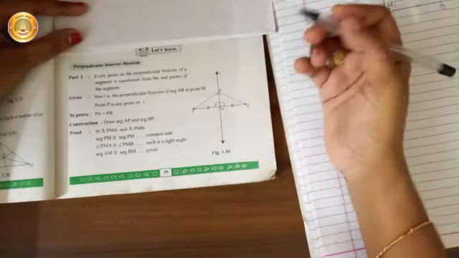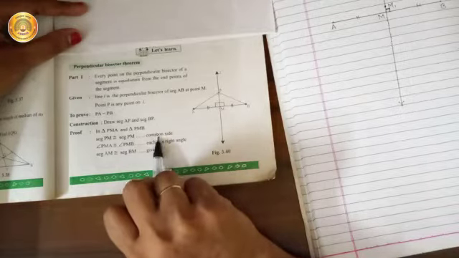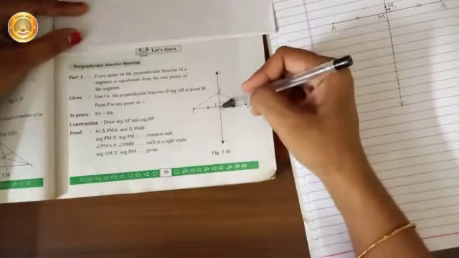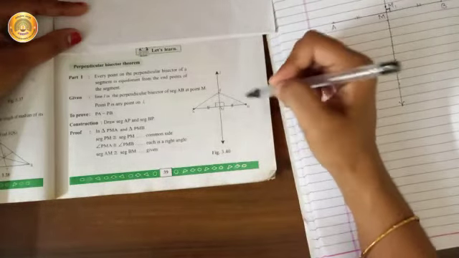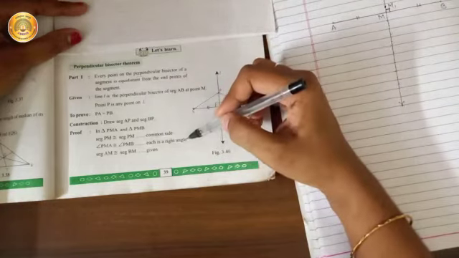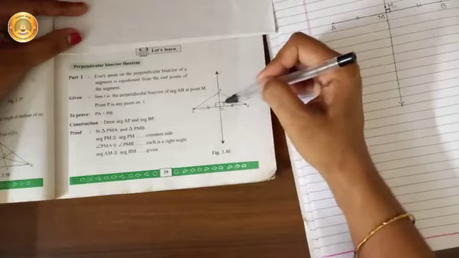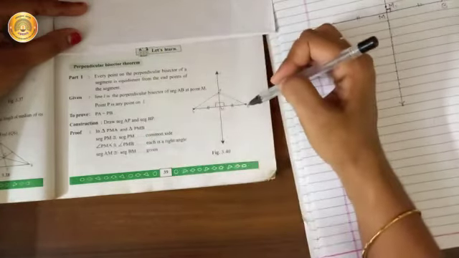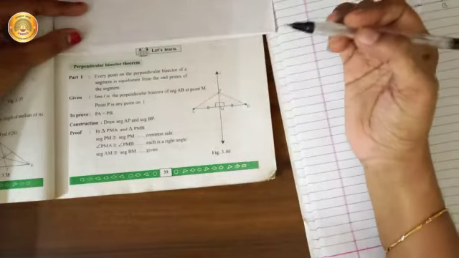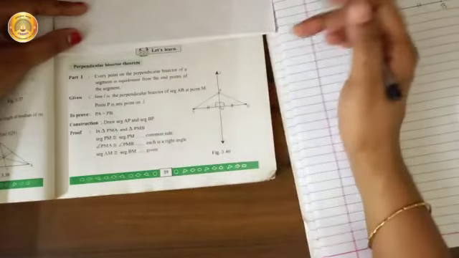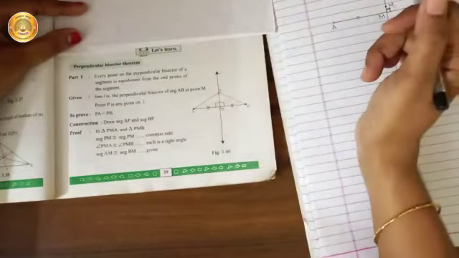So we first write seg PM congruent to seg PM, the reason being it is a common side. Second, angle PMA and angle PMB are both congruent. Why? Because each is a right angle. We can observe this with the symbol. Now seg AM and seg BM are both congruent because it is given already. So we got these three things from the observation of the figure.